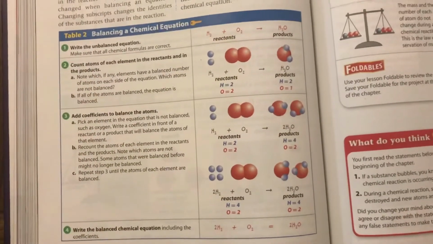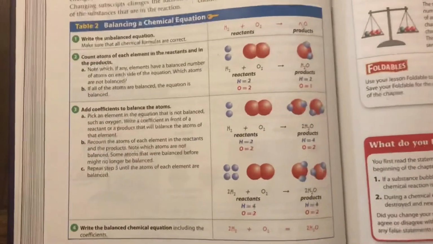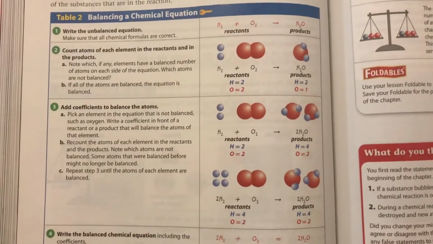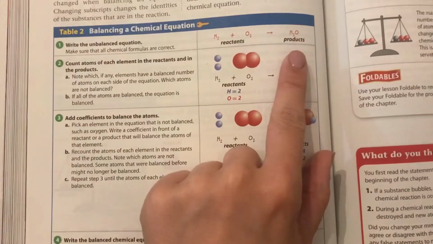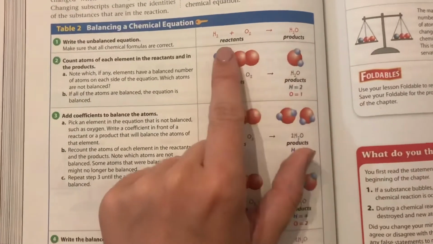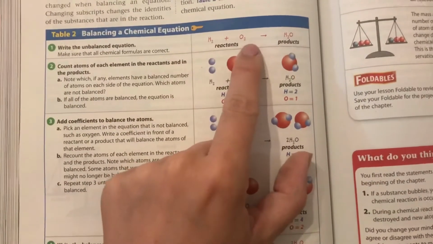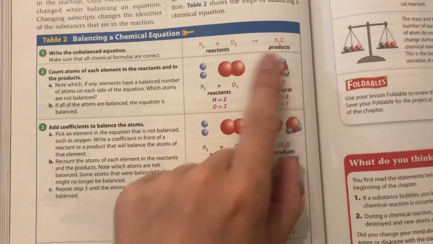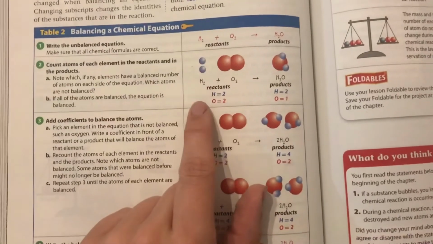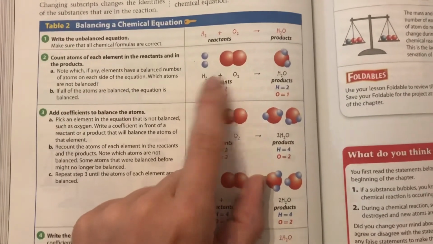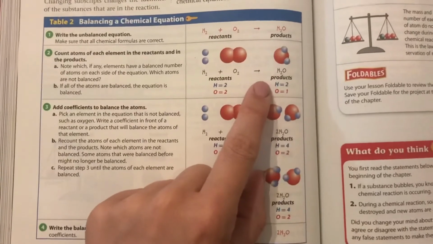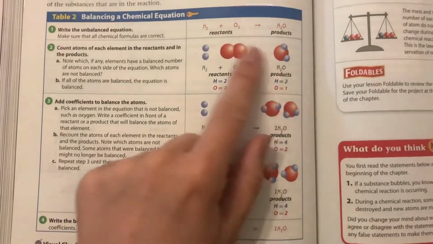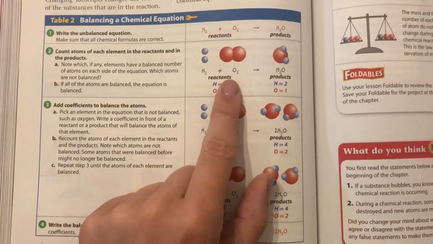Okay, so looking at table 2, first we want to check to make sure our formula is correct. And then once we have the reactants and the product listed, we want to check and see if it's balanced. So the reactants, we have 2 hydrogen, 2 oxygen. But the product we end up with is H2O. Well, that's not balanced, right? Because we're starting off with 2 hydrogen and 2 oxygen, and yet we're ending up with 2 hydrogen and only 1 oxygen. Therefore, we need to balance this equation. So how do we do that?